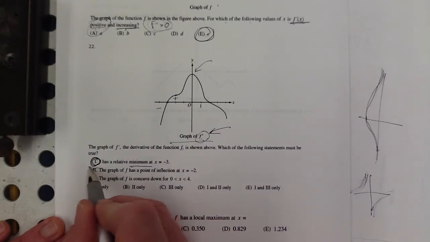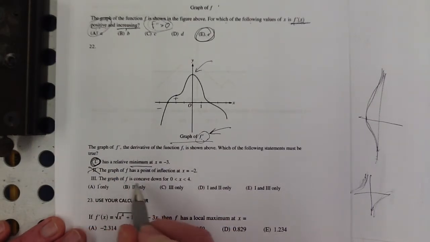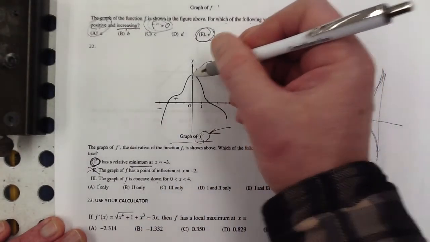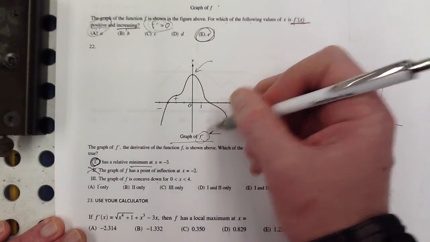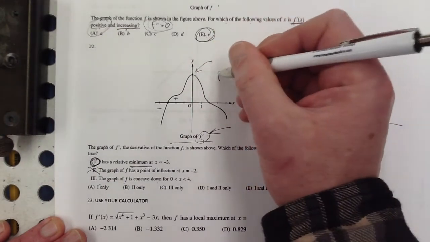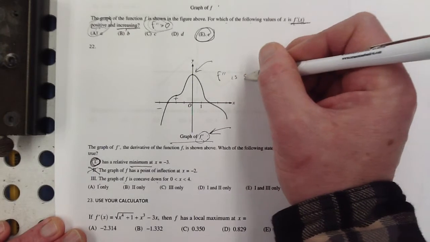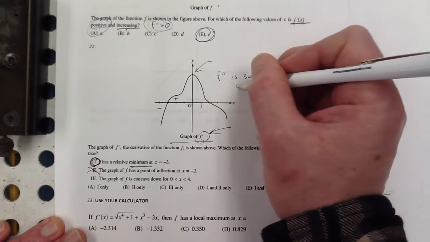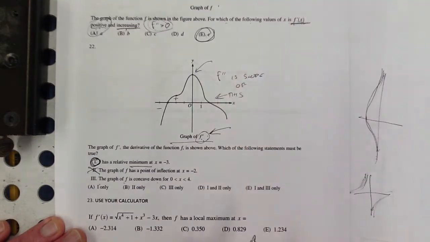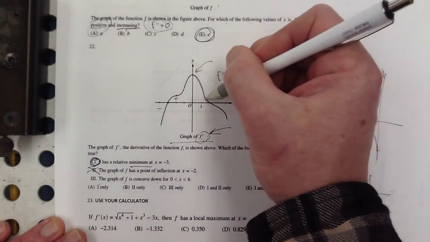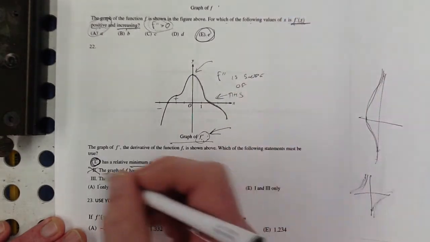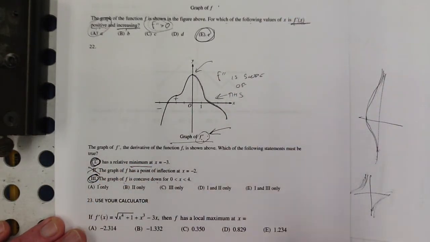So that's not true. The graph of f is concave down from 0 to 4. So here, if this is a graph of f prime, then these are the slopes of this. The slope of the slope, that's the second derivative, is negative. Now that is true. So 1 and 3.